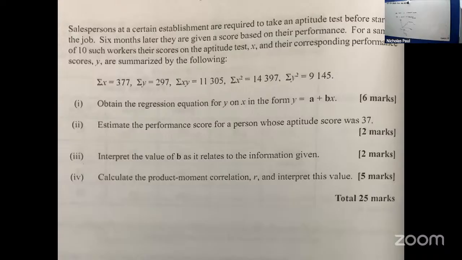So what do we need to get first? We need to find X bar, we need to find Y bar, and then use the formula I showed you to find B. What's the one I gave you to find B? B is SXY over SXX.